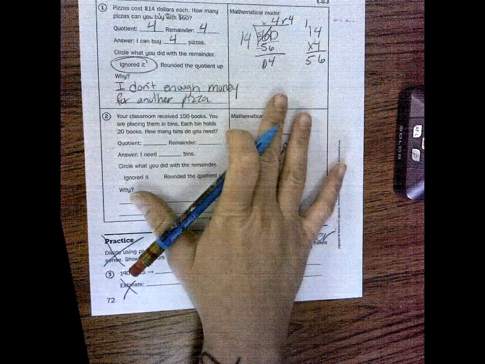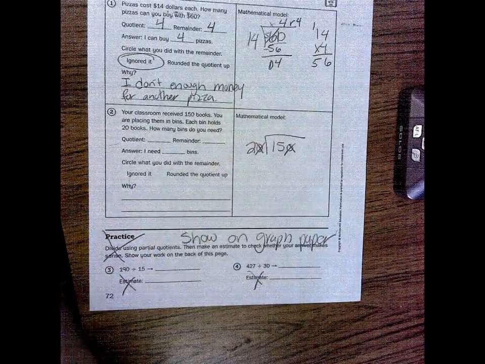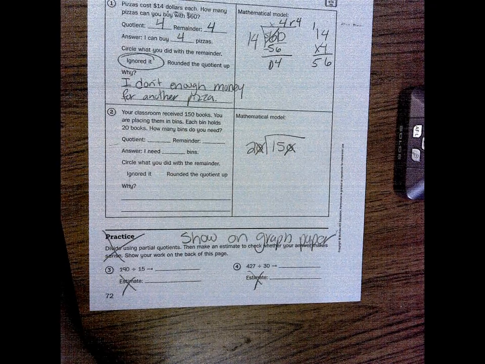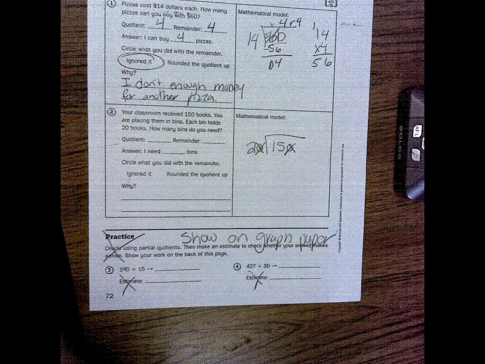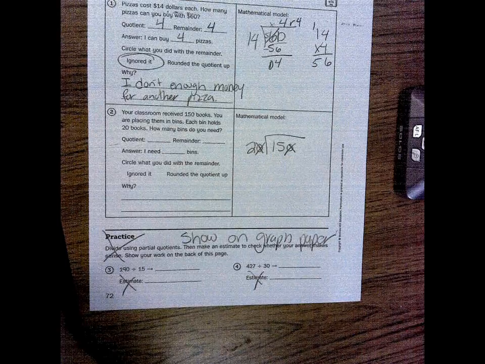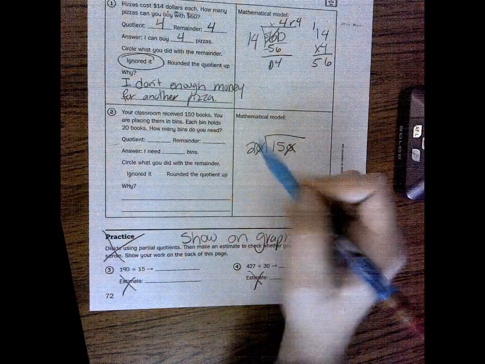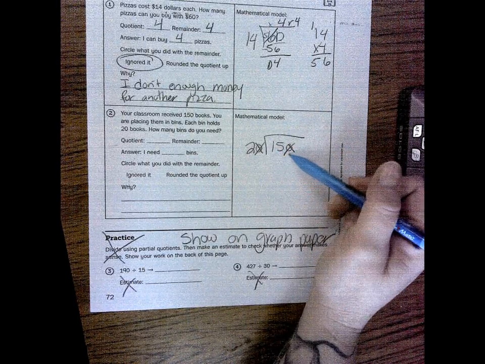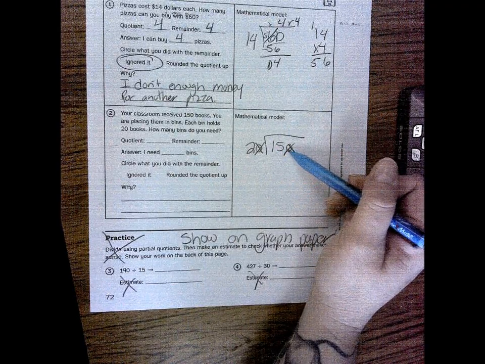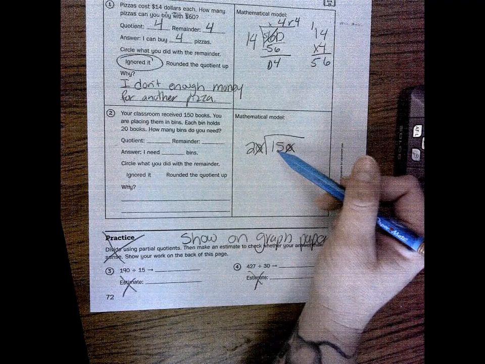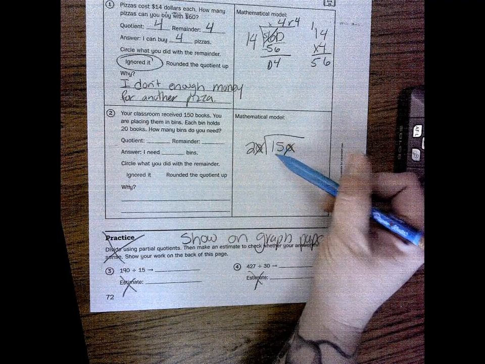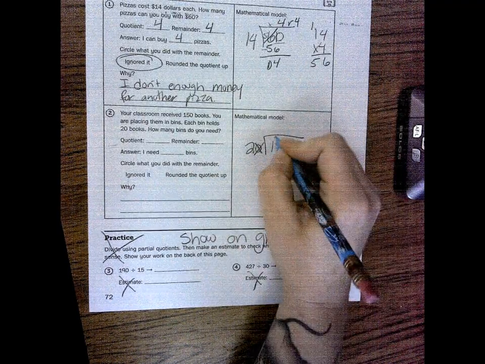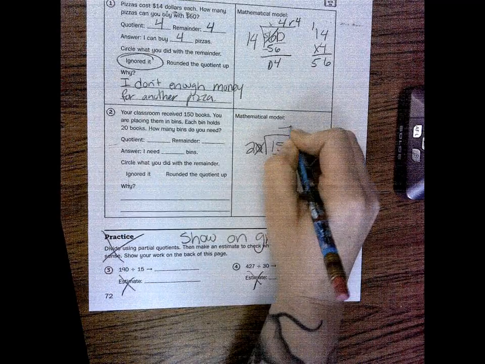Okay. Your class received 150 books. You're placing them in bins. Bins are like boxes or little canvas containers. But each bin holds 20 books. How many bins do you need? So here we kind of talked about how we can cross off zeros to make the problem a little bit easier. Because we have zeros on both the dividend and the divisor, they cross off evenly and they don't come back. 2 can't go into 1, but it can go into 15 7 times.